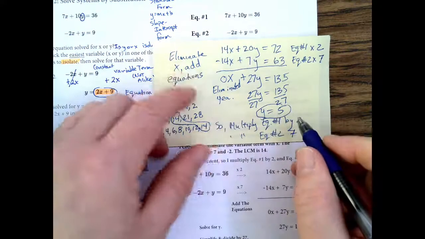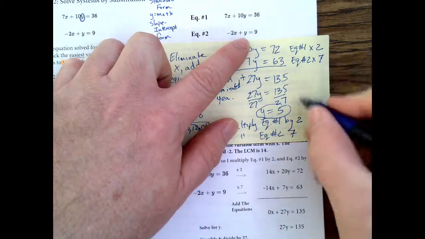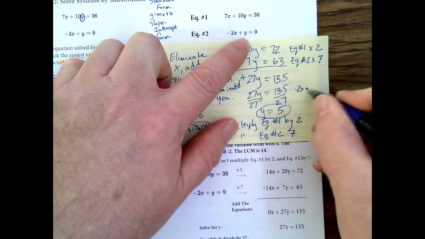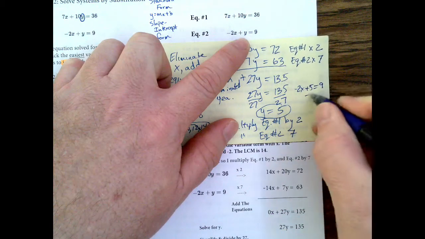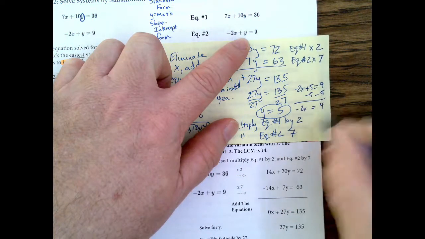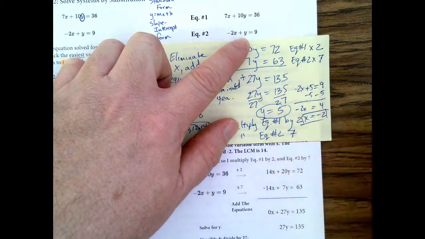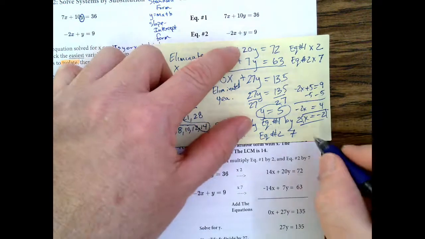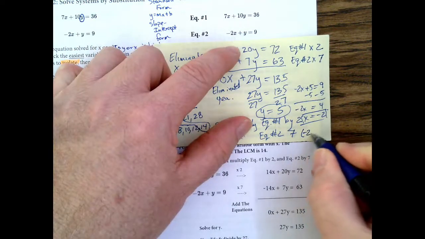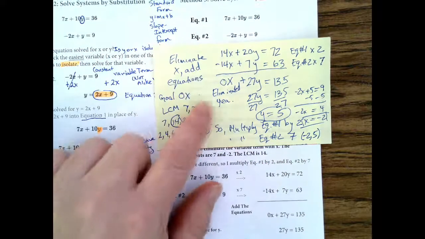I still need to find the other solution. So I could put this 5 in for y. I would get negative 2x plus 5 equals 9. Subtract 5. Negative 2x equals 4, so x equals negative 2. So I'd get my answer, but I'd also need to write it as an ordered pair, negative 2 comma 5, like that. That's if I wanted to eliminate x.